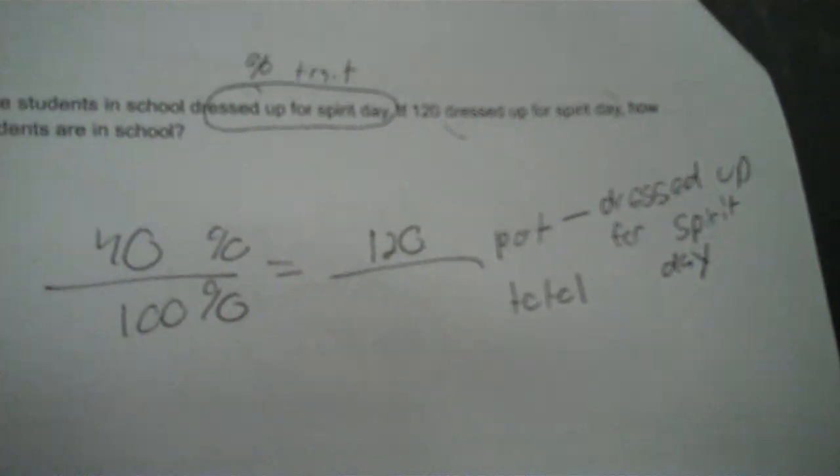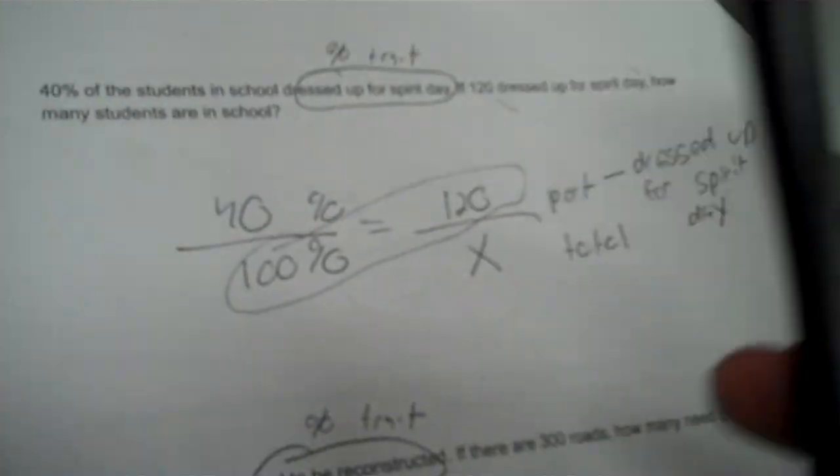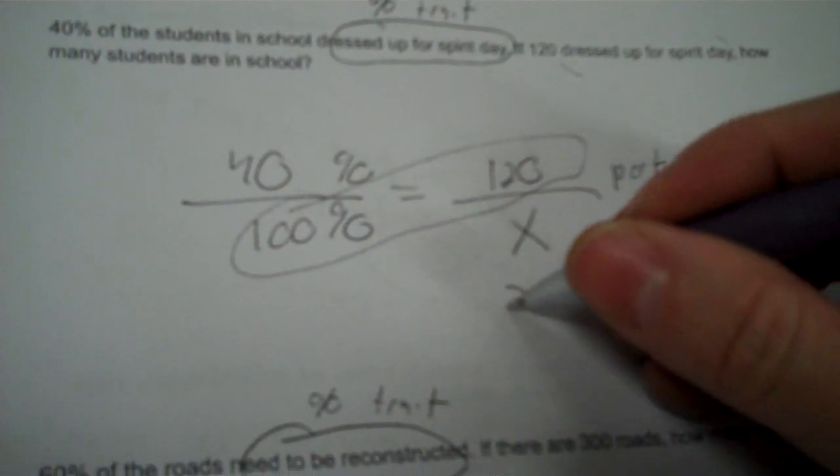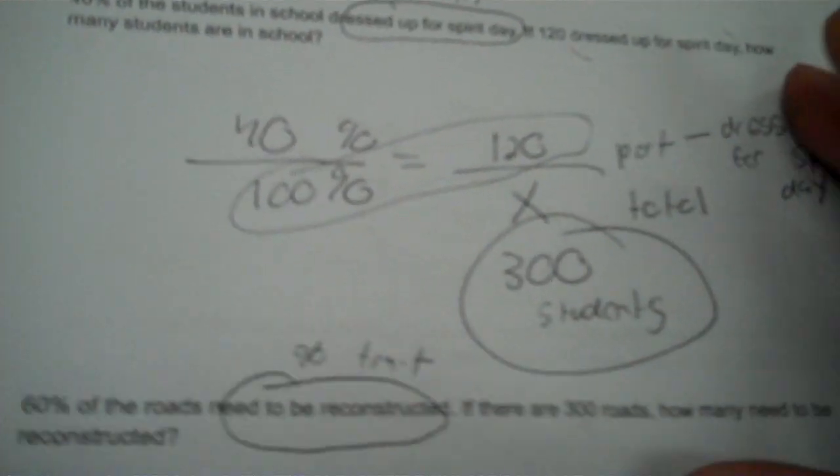Well, that's my total, X. So I cross multiply and divide. 100 times 120 divided by 40, 300. So you have 300 students in the school. That answer makes sense. Getting an answer like 50 makes no sense. How can I have 50 students in school and 120 of them dress up for Spirit Day? No, there's not even that many.